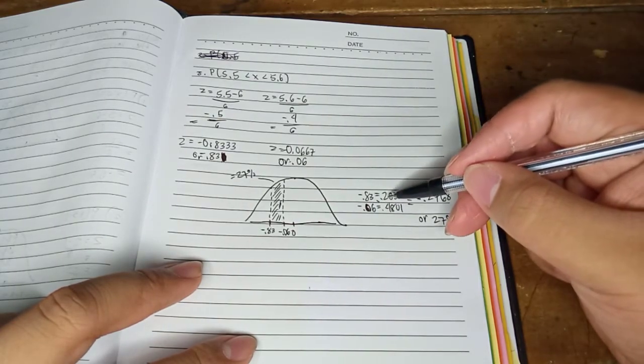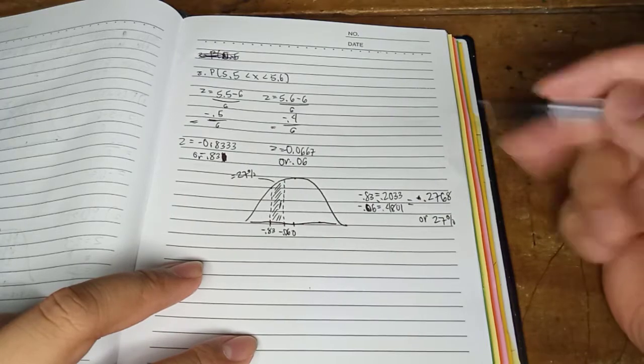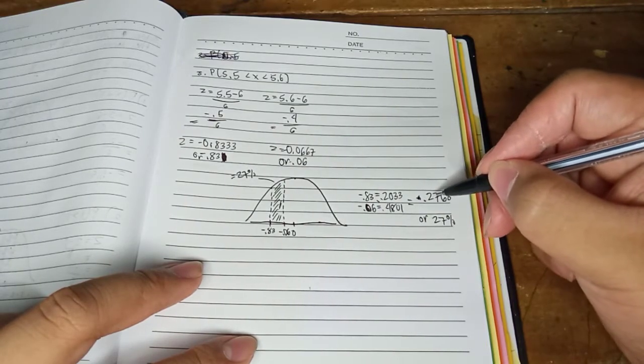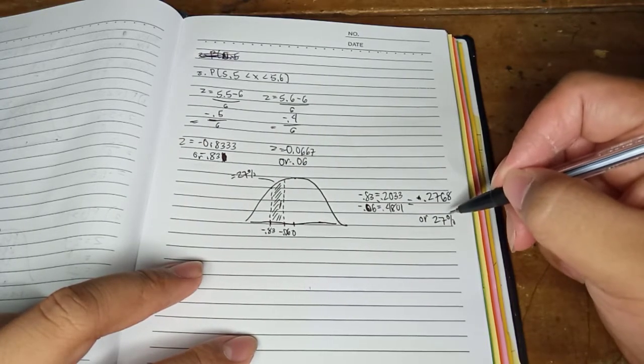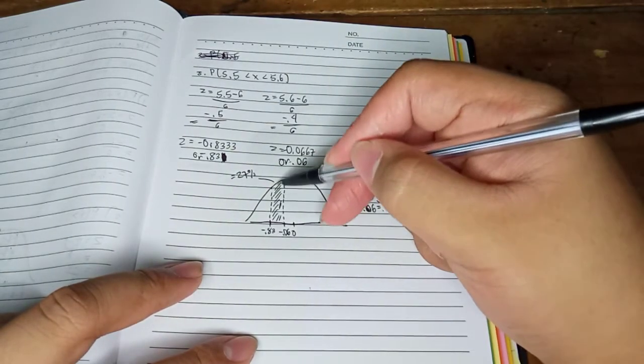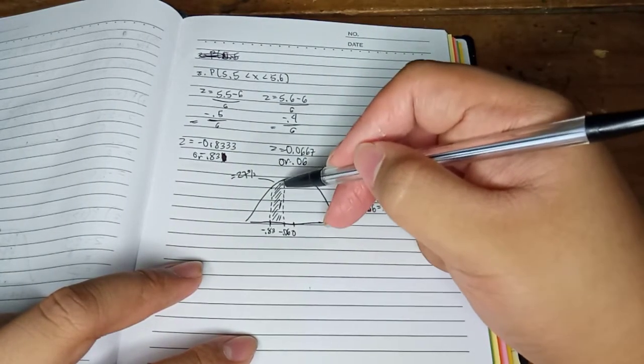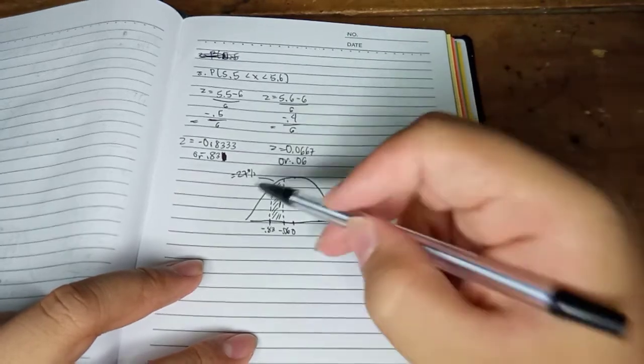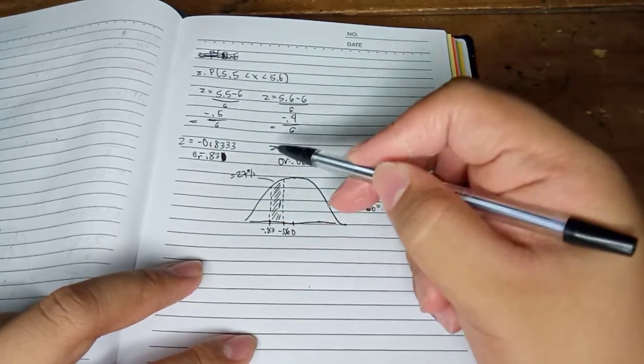We subtract these two, and we get 0.2768 or 27%. So the shaded area is equivalent to 27%.